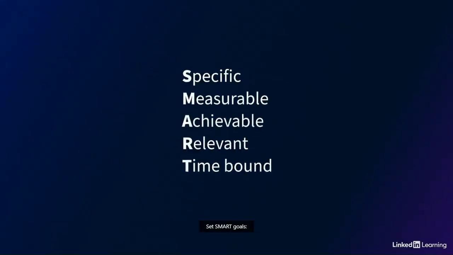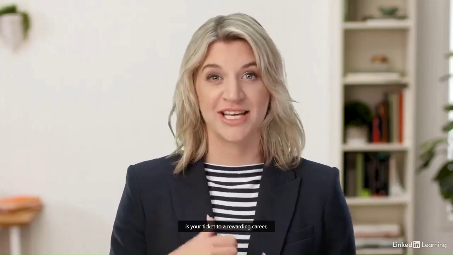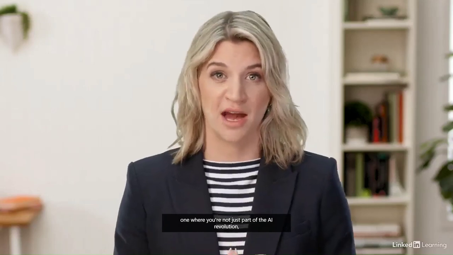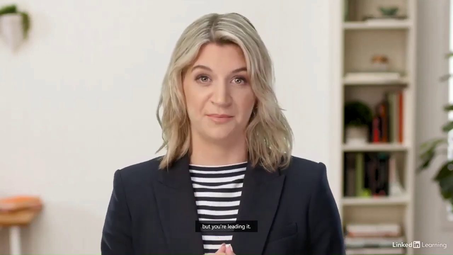Set SMART goals: specific, measurable, achievable, relevant, and time-bound. Allocate resources like online courses, mentorship, and real-world projects that help you reach these objectives. Remember, AI is a field that rewards the eternally curious and the relentlessly focused. Your personalized learning plan is your ticket to a rewarding career. One where you're not just part of the AI revolution, but you're leading it.